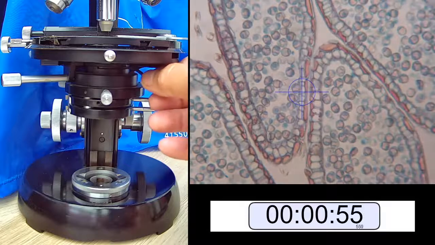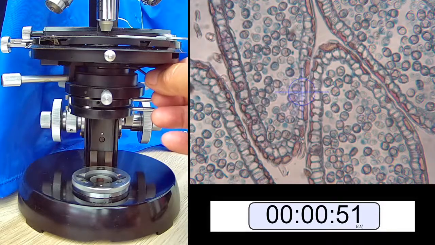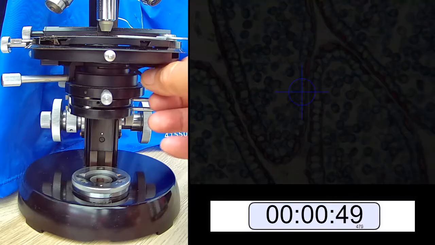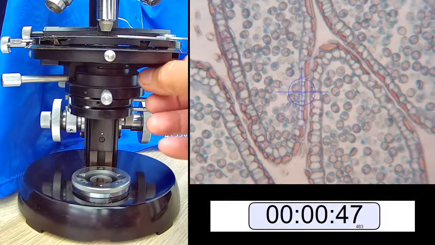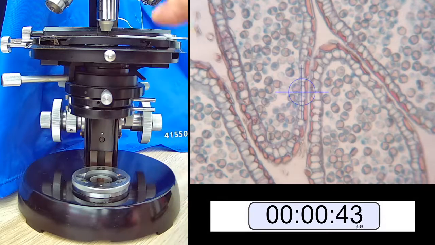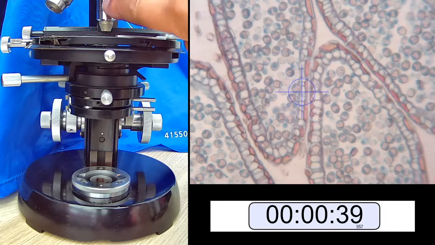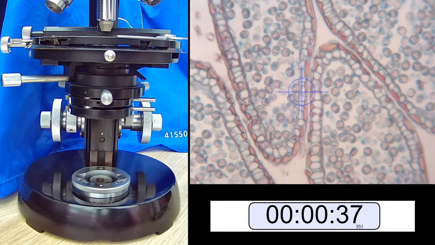Note, if you do this too much, you will get a very poor image with low resolution. So this is contrast versus resolution. What we're actually doing is matching the aperture of the condenser with the aperture of the objective. When these two are matched, we have optimum resolution contrast for the microscope. That's Köhler in a nutshell.